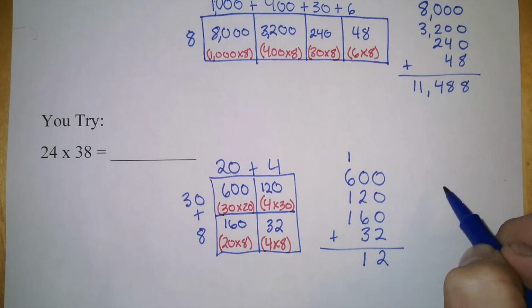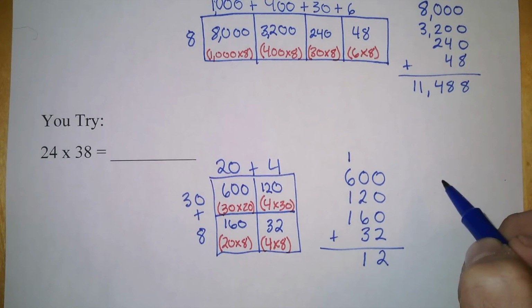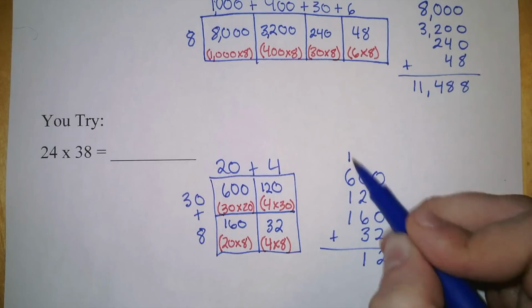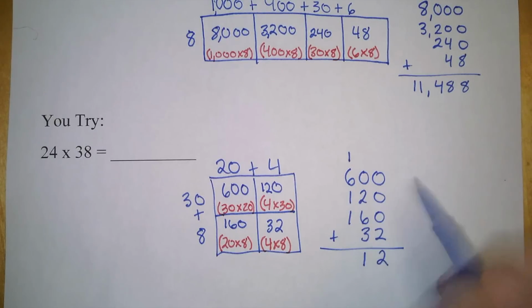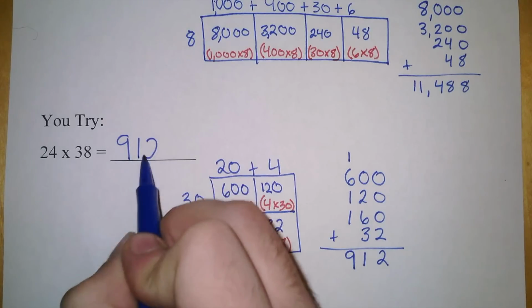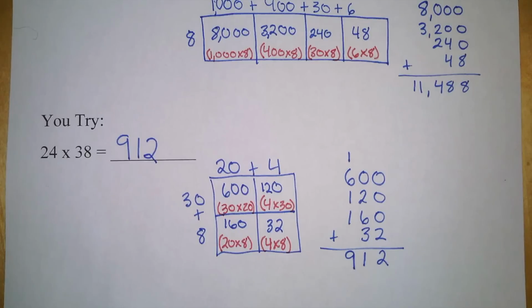Please note the change in language there. When we were growing up, we called that borrowing and carrying and all of that. It's called regrouping. 6 plus 1 is 7, 8, 9. So my final answer is 912, making sure I write my answer on the answer line. And that is the area model for multiplication.